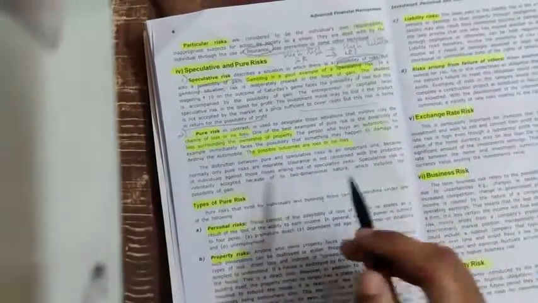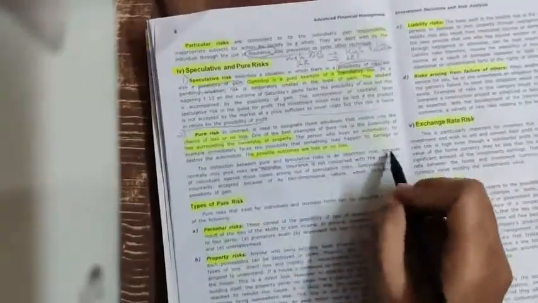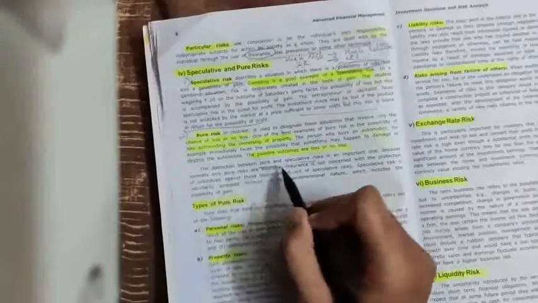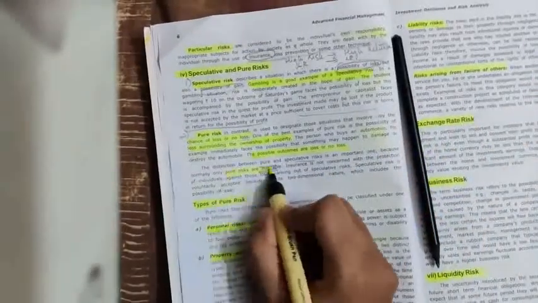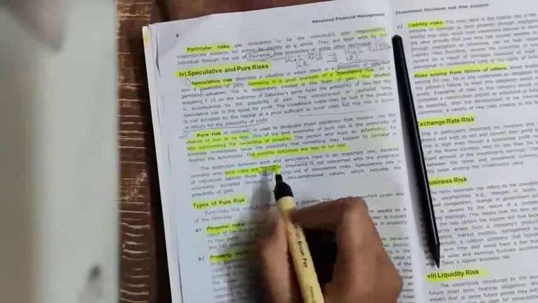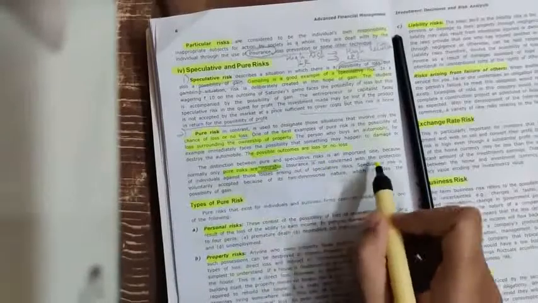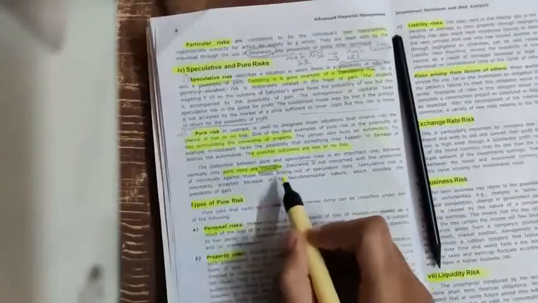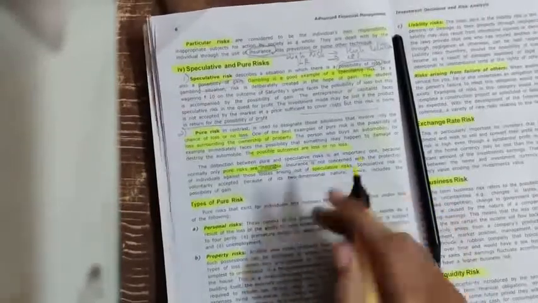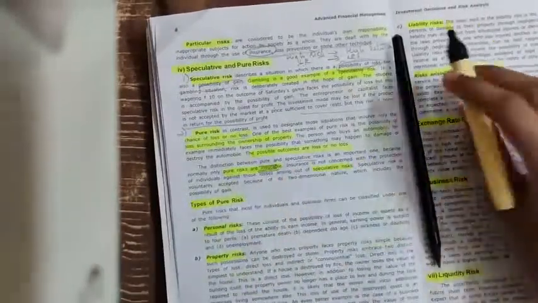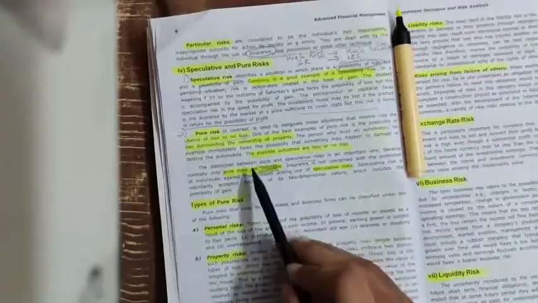Now the distinction between pure and speculative risk is an important one, because normally only pure risks are insurable. When you are buying a bike, you can insure it, you can take an LIC policy. Insurance is not concerned with protection of individuals against losses arising out of speculative risk. In speculative risk you cannot carry out insurance, whereas you can do it in terms of pure risk.